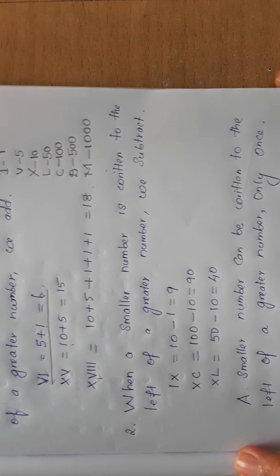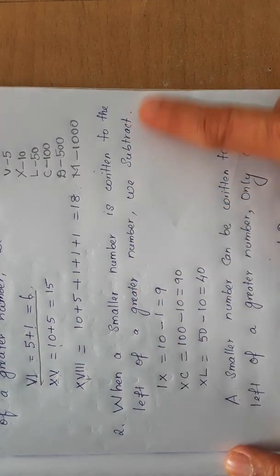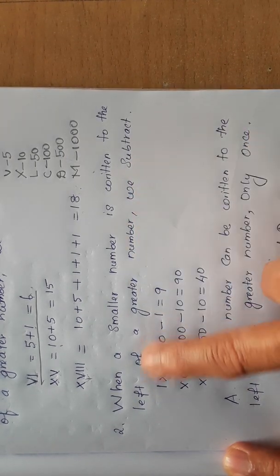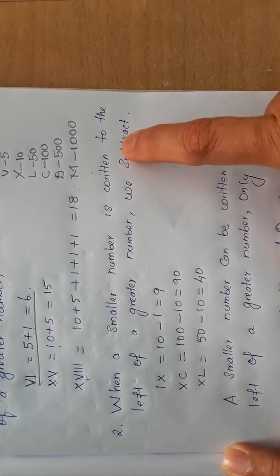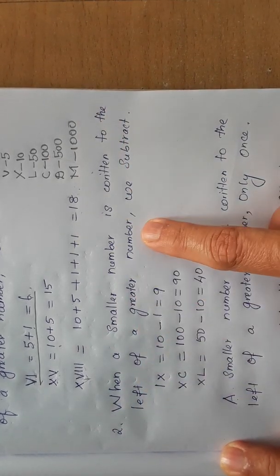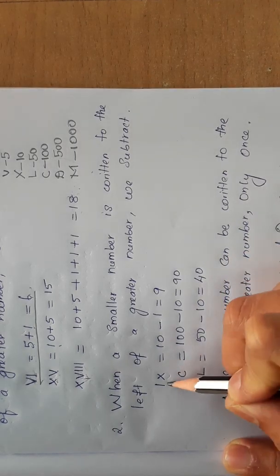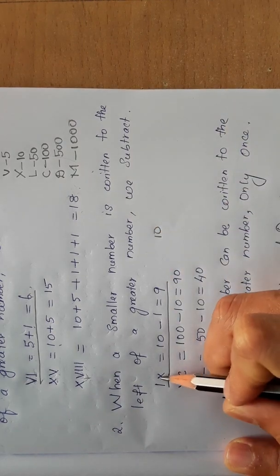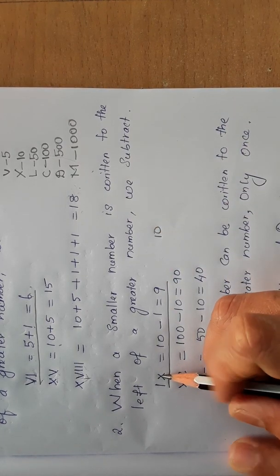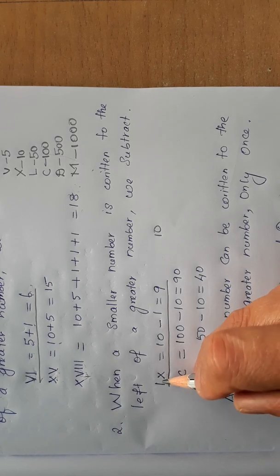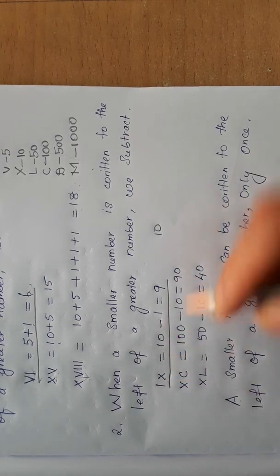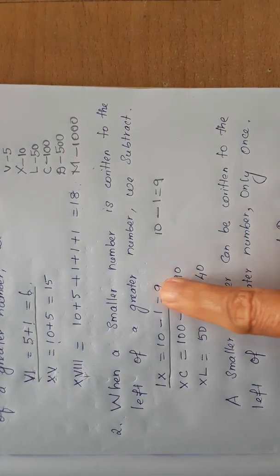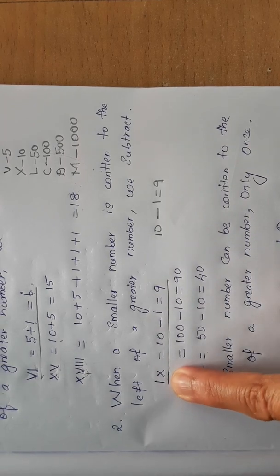So what is the second rule? When a smaller number is written to the left of a greater number, we subtract. See here, first we will take this example. X is 10, that we know. If the smaller number is written to the left of a greater number, we should subtract. So 10 minus I, which is 1, is 9. So we will write 9 like this in Roman numeral.